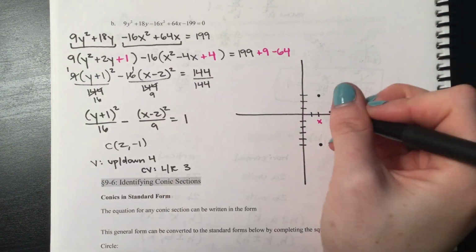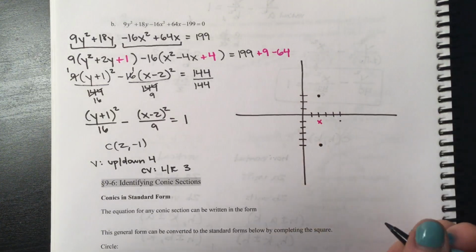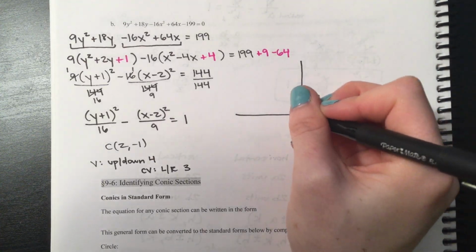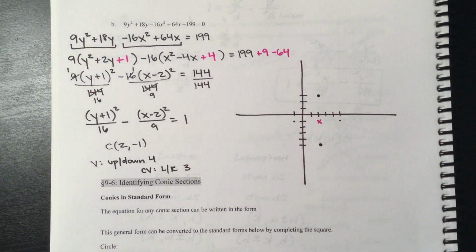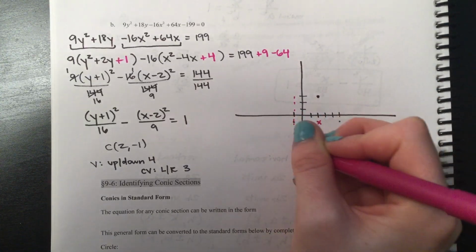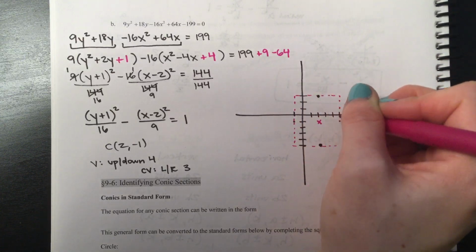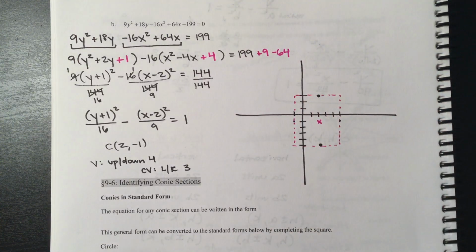And then left and right 3. This just kind of marks a point on the little box that I'm going to draw in. Same thing, 1, 2, 3. That just marks a little point on the box. It's not actually a point on the hyperbola. So I sketch in this little box. We're going to use all this to draw in the asymptotes and then see how wide our hyperbola needs to be.